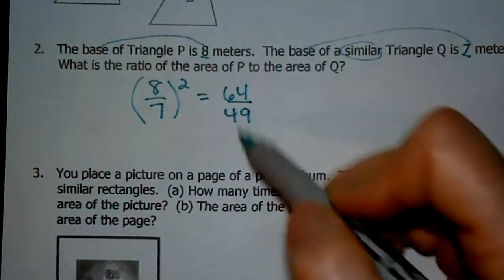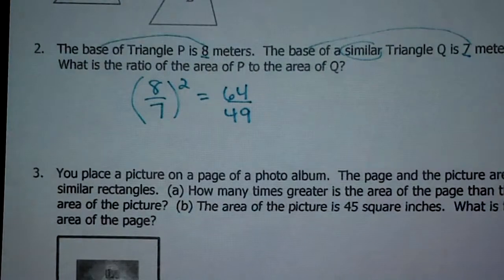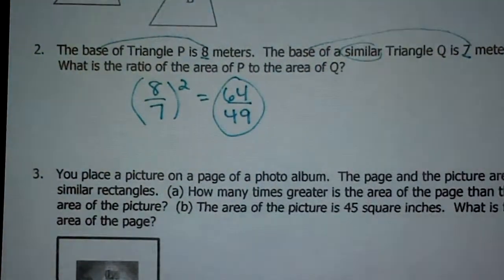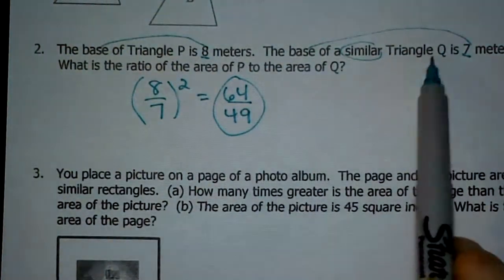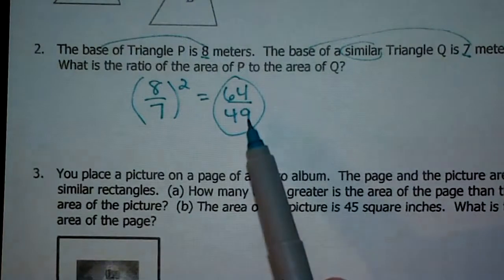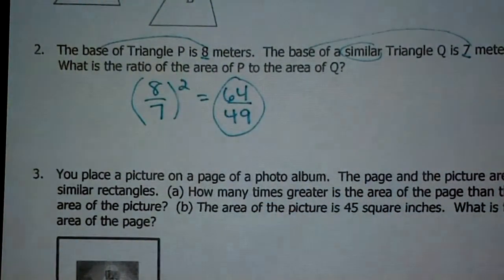I'm going to leave it right like this, because remember, when you write a ratio, it needs to be 2 numbers, right? So I want 2 numbers. So 64 over 49 is my answer. That means if I multiplied the area of triangle Q by 64/49ths, I would get the area of triangle P.